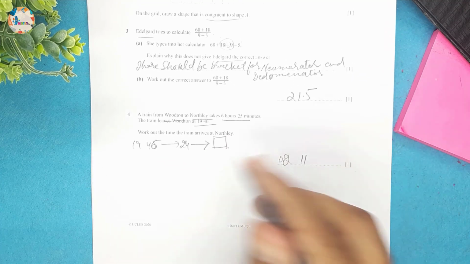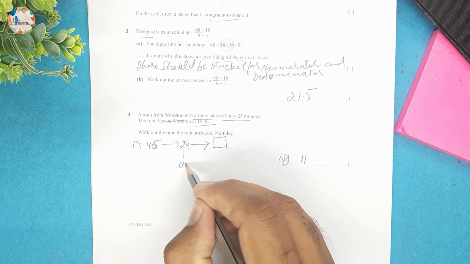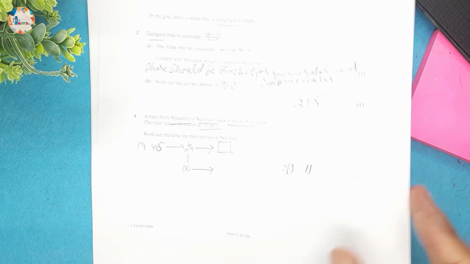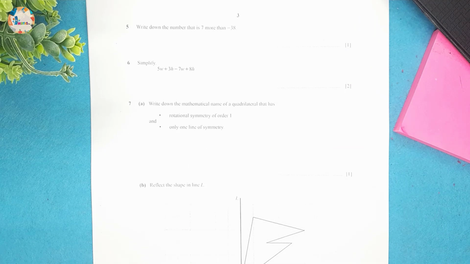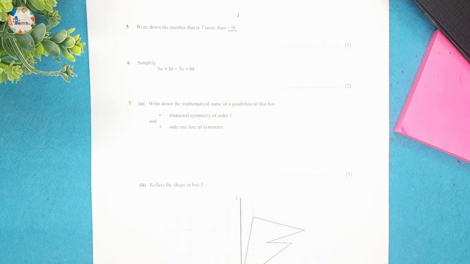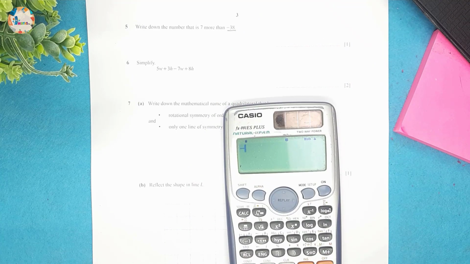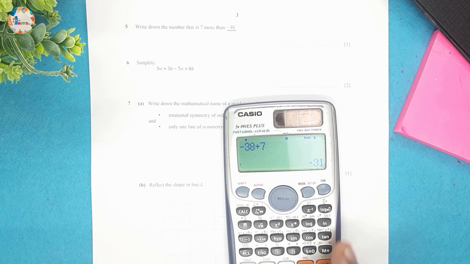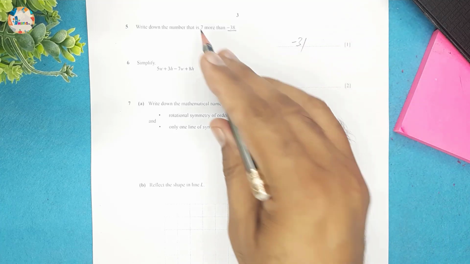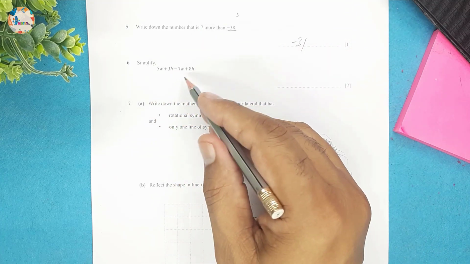So that time will be after 24 hours it will be 00. Then it will again start from 00 onward. Hopefully you understood this. Question number 5. Write down the number that is 7 more than this. So we just add minus 38 plus 7 will be equal to minus 31. So minus 31 will be the answer. Directed numbers basically.